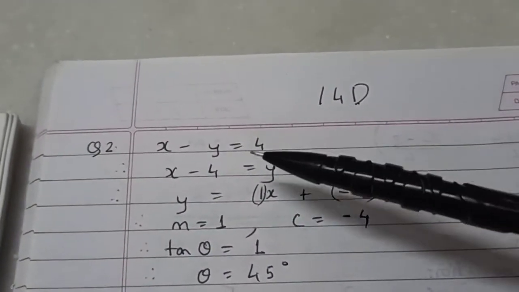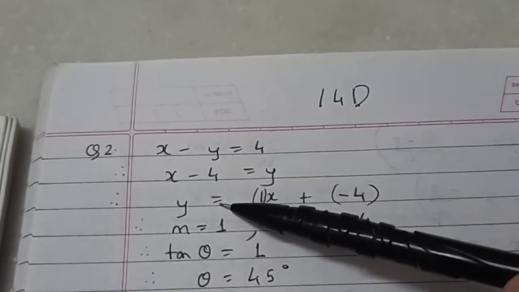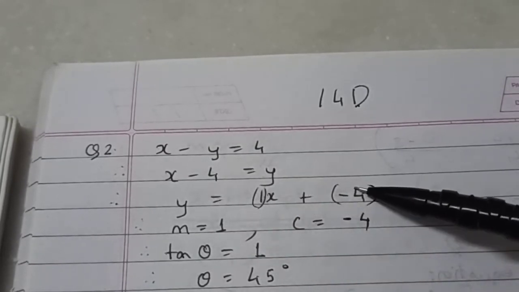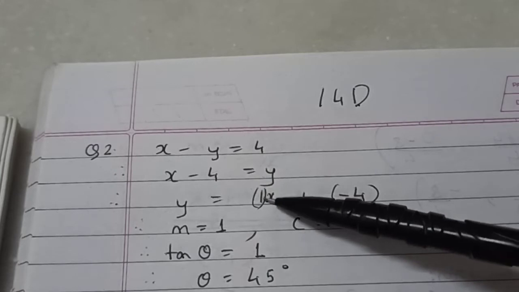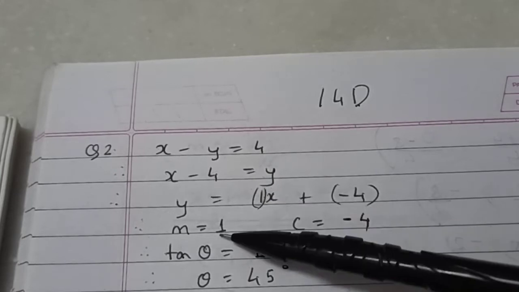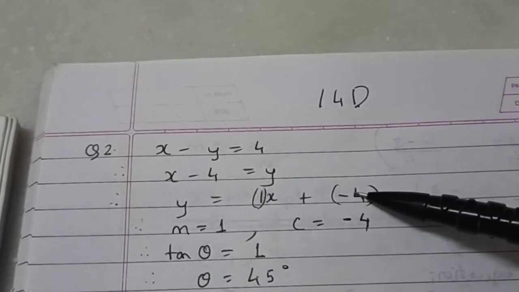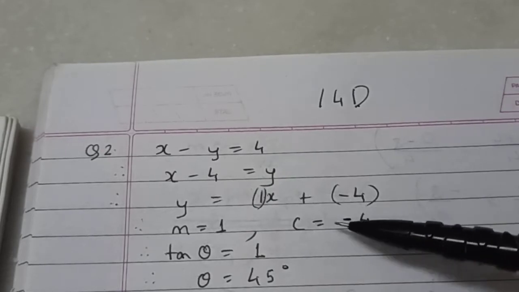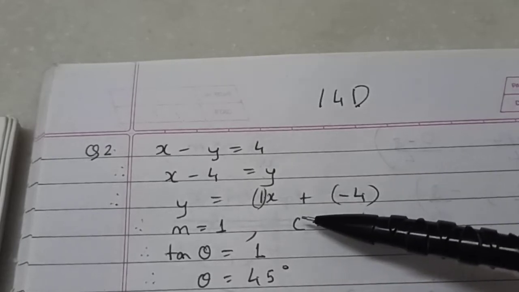So first of all, we shall rearrange the terms so that it is written in the format y is equal to mx plus c. Notice that here there was no coefficient for x, so we can assume it to be 1. That's the slope. And here c is -4. Don't forget to write the minus sign in the value of c. This is the y-intercept.